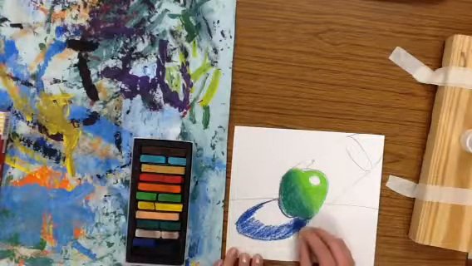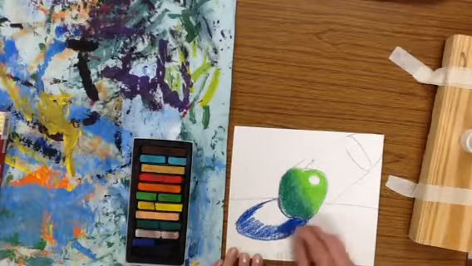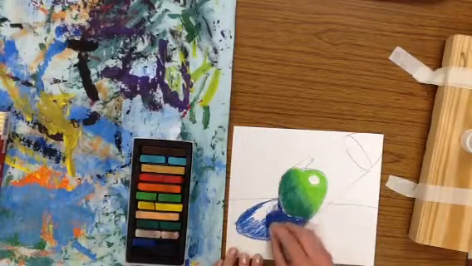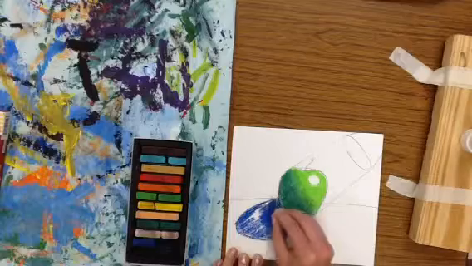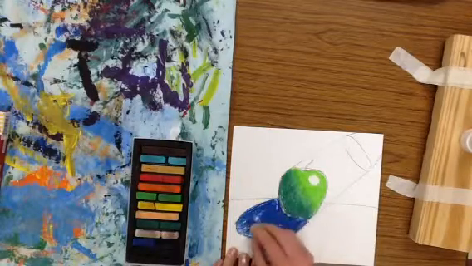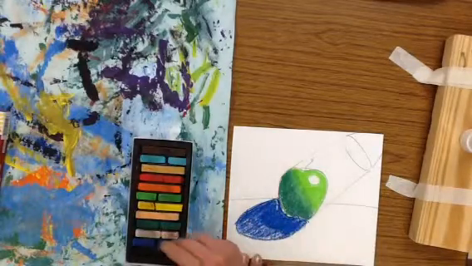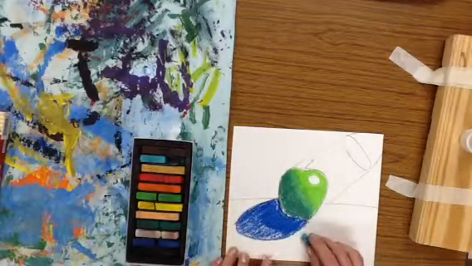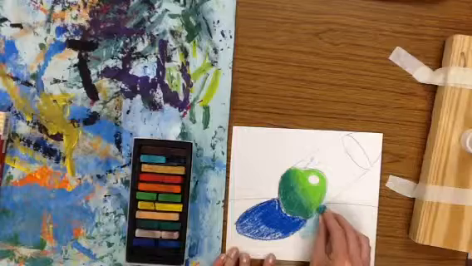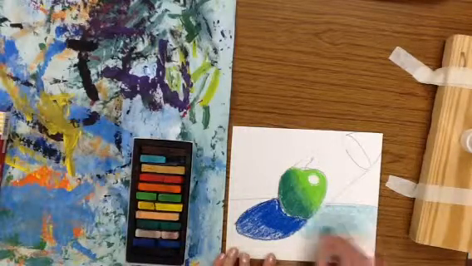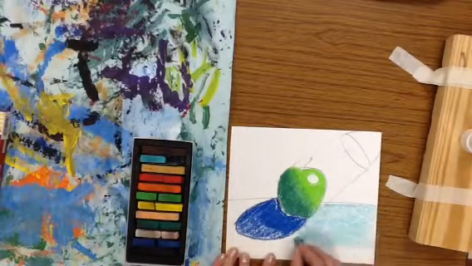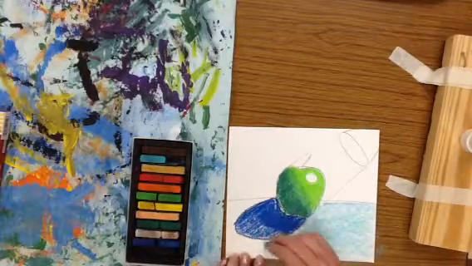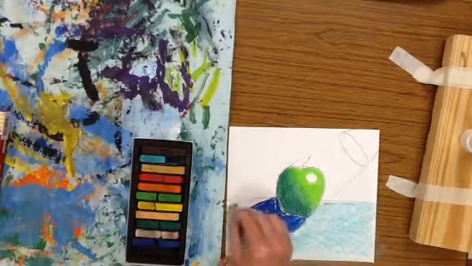Now where I get close to my apple, I'm going to put a little extra oomph in there and color a little bit harder. Next, I can take my lighter blue and do my table. And I'm just going to use the side of my pastel here to fill in my table quickly.